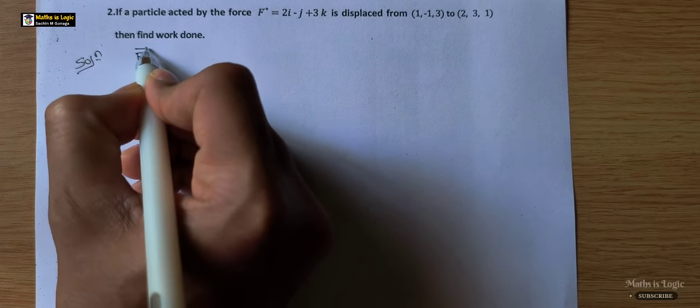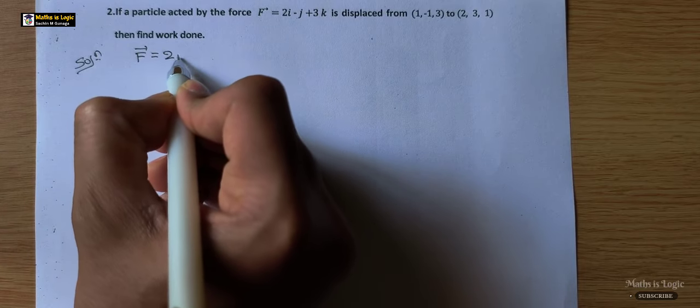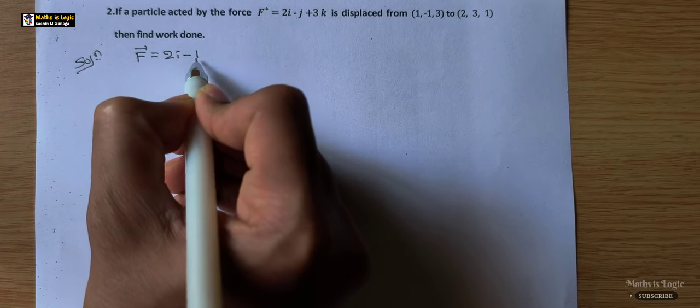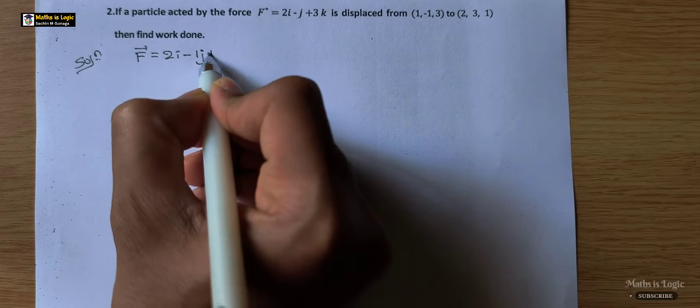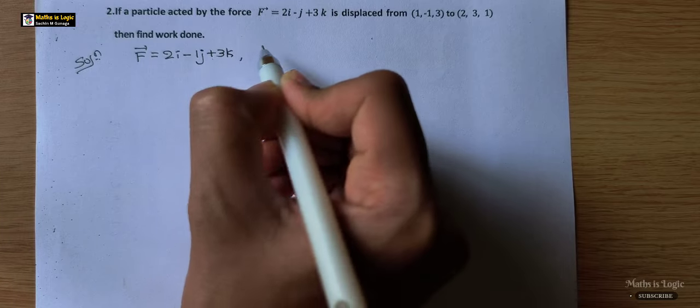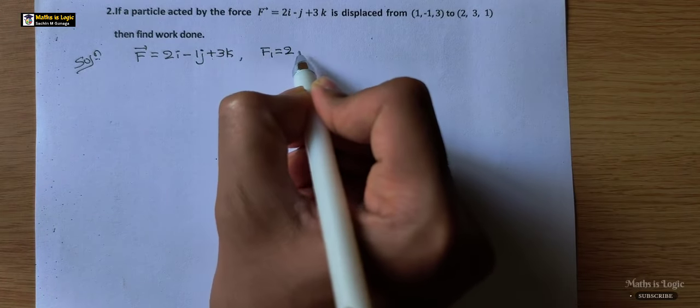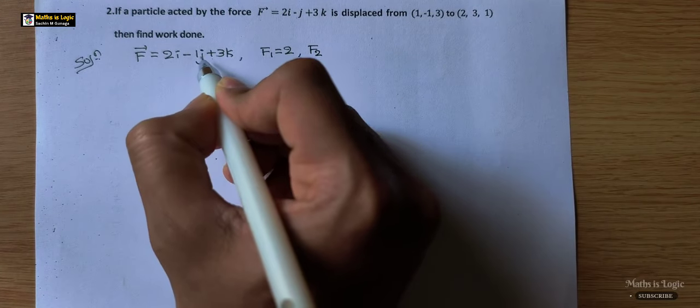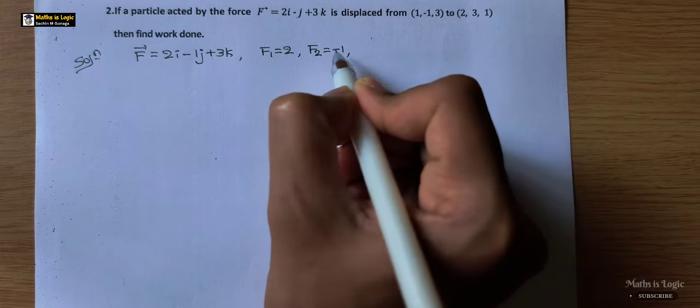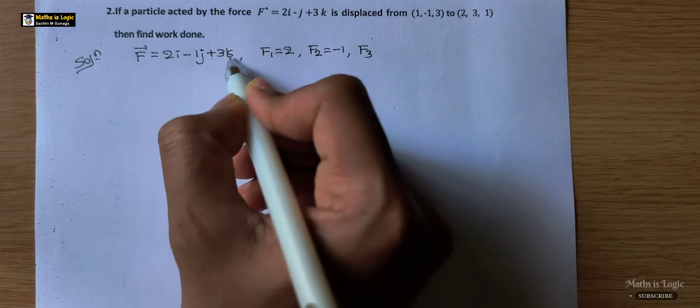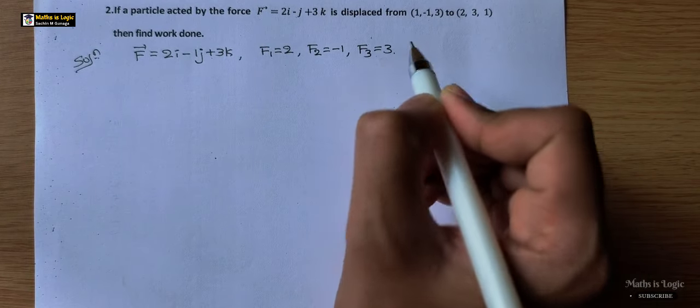F is given as 2i minus j plus 3k. Using this you can write F1 value, i coefficient is 2, F2 value, j coefficient is minus 1, F3 value, k coefficient is 3.